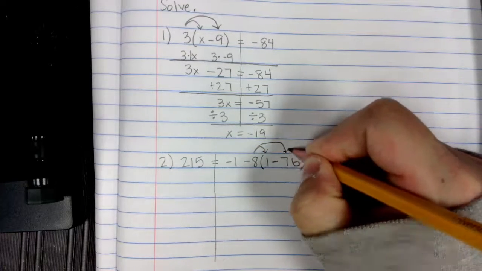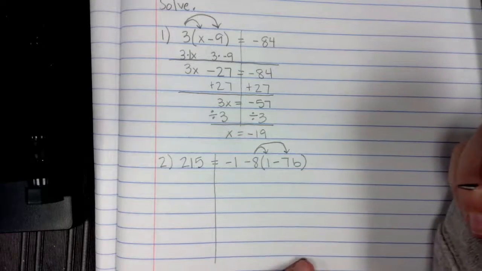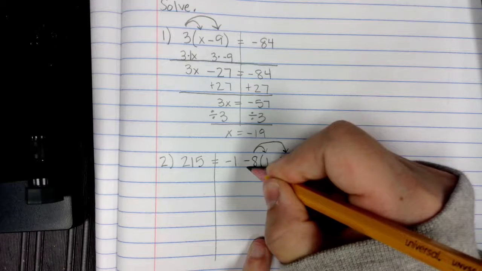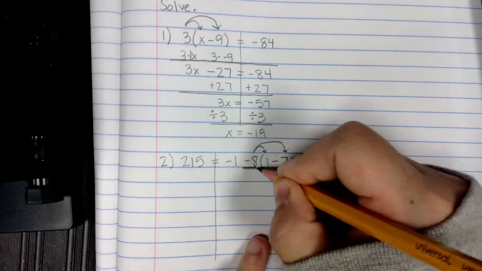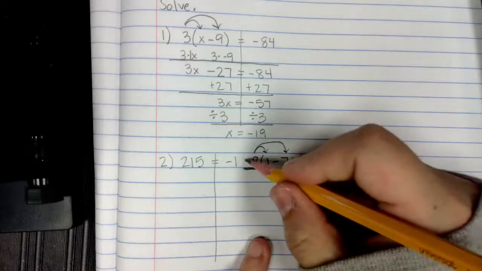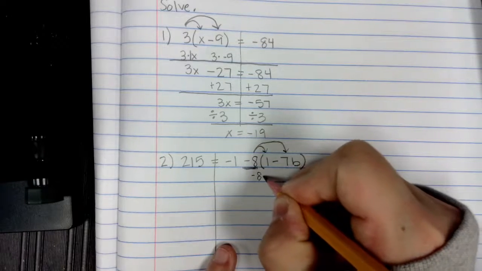Now, when I distribute this, though, what number am I going to distribute? Negative 8. Because it's a minus 8. So we're going to do negative 8 times 1.